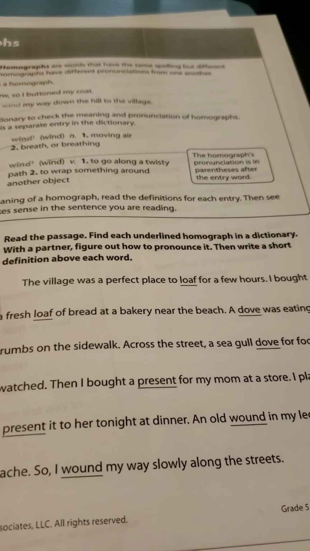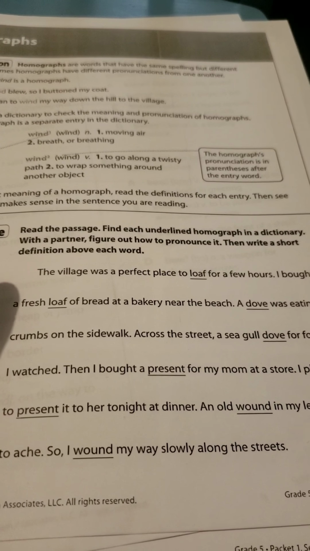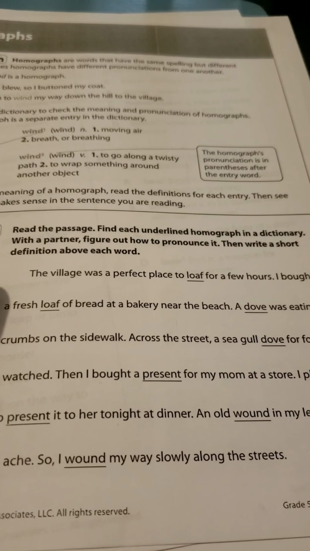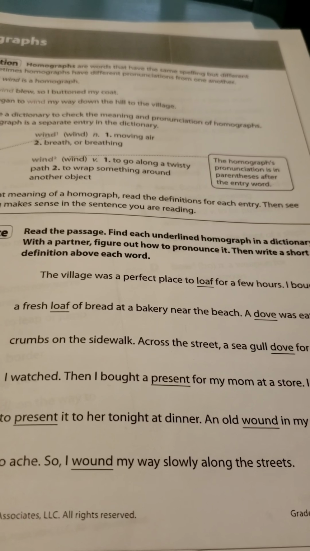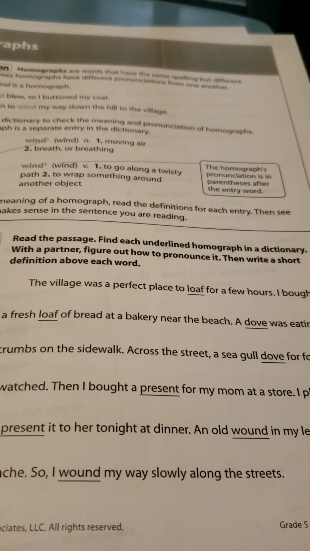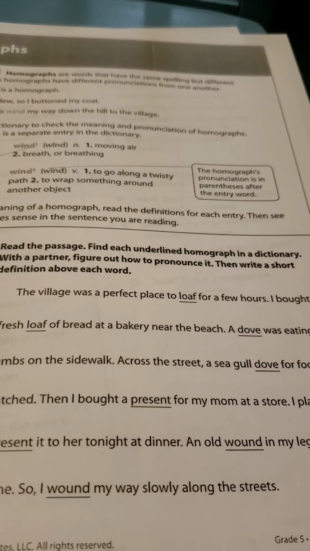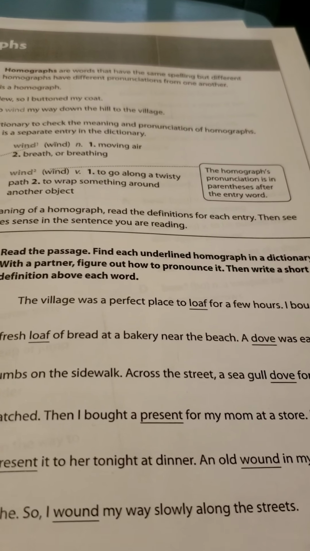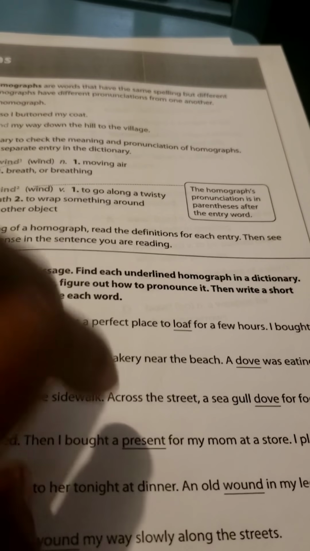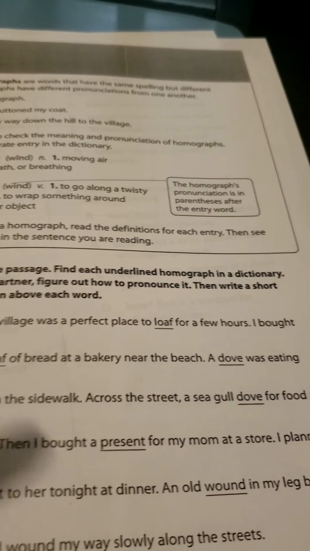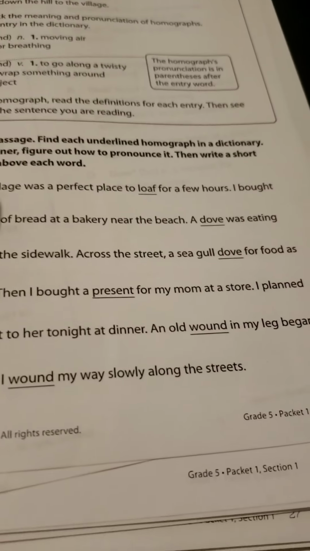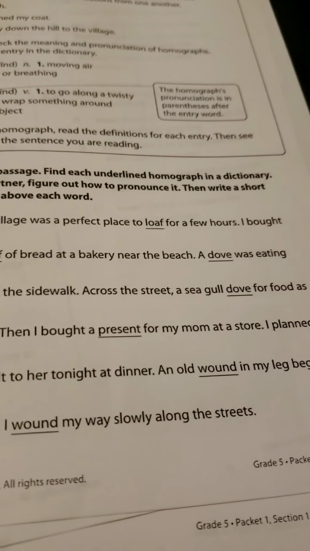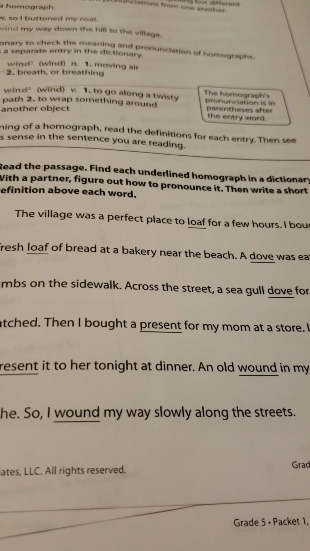Directions read as follows. Read the passage. Find each underlined homograph in a dictionary. With a partner, figure out how to pronounce it. I mean, obviously we won't be able to do this with a partner unless you do it with someone in your household, which is perfectly fine. Then write a short definition above each word. So in this way, we'll actually be annotating this text by reading it, figuring out the definitions of the words that are underlined, and then writing the short definition above it. So we will be annotating while we're doing this, okay?